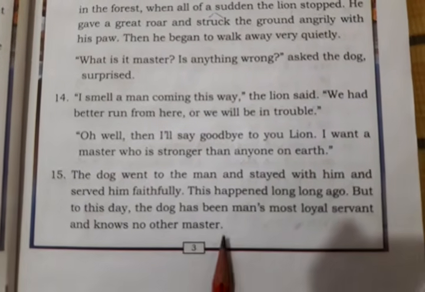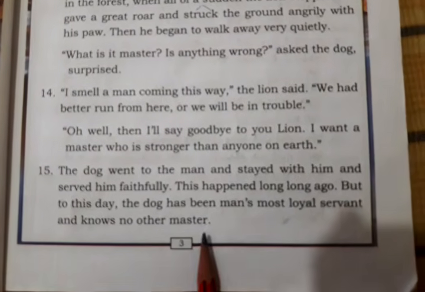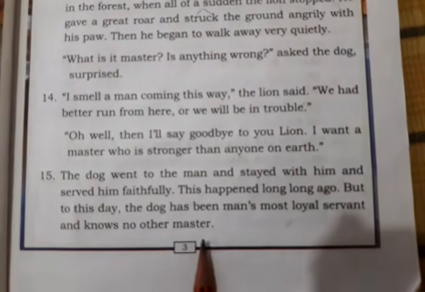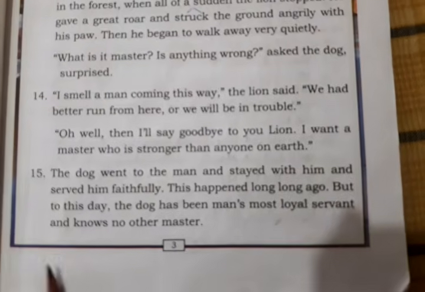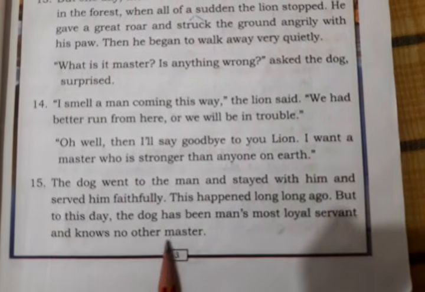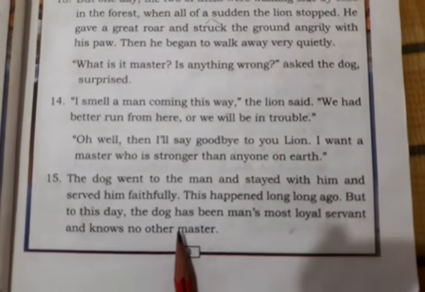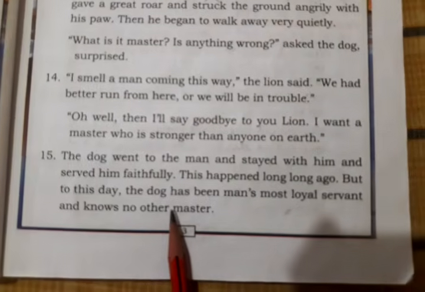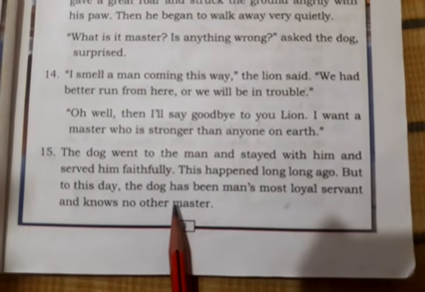See here, from then till now, the dog has become a very faithful animal to man, and most loyal. Loyal means an honest servant, and knows no other master. Then he understood that man is the one master, and no other master than man is stronger on the earth.